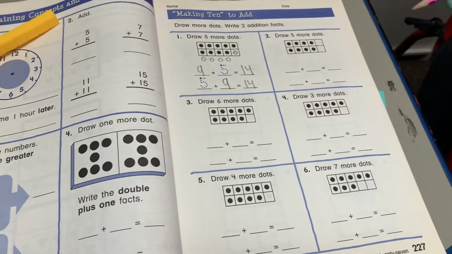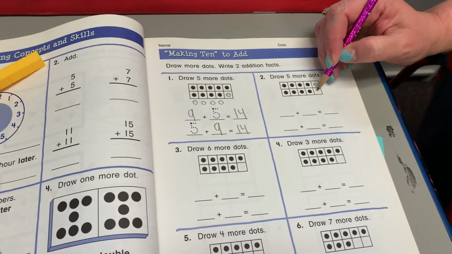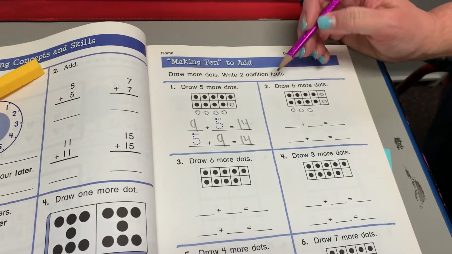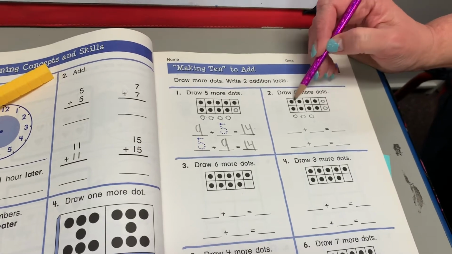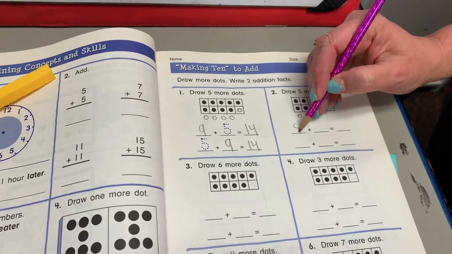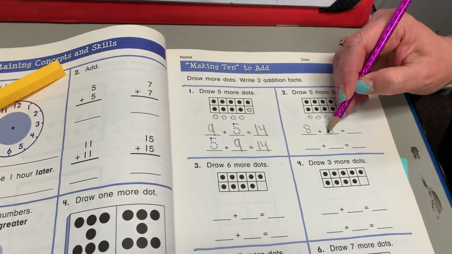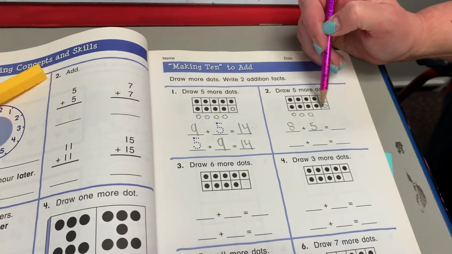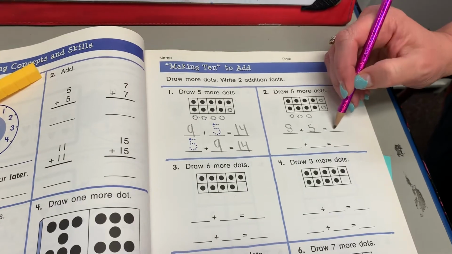Let's do another one together. So you're going to draw 5 more dots. 1, 2, and then go down here, 3, 4, 5. So start off with how many black dots do we have? It's a double. 4 plus 4 is 8. And then we drew 5 more. All right, so instead of counting all the dots, we know we have 10. So there's our group of 10 plus 3 more is what?